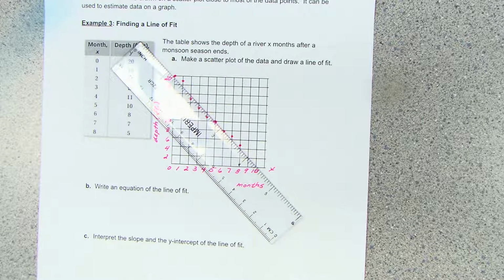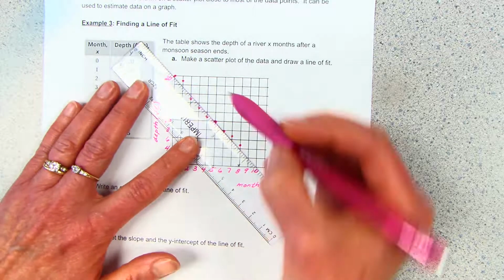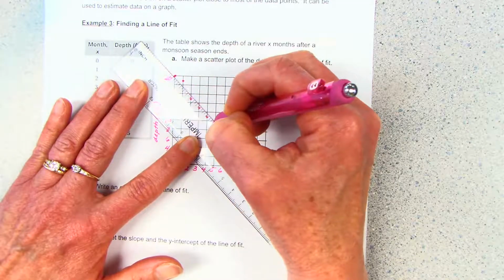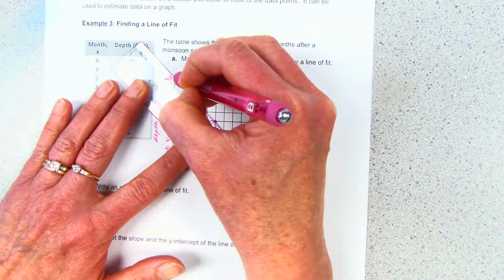You'll also hear the word line of best fit. There, you can use a graphing calculator to find the mathematical line that best fits your data, and that would be a particular answer. When we're finding a line of fit, there can be a little bit of wiggle room in there. All right, the line that I'm going to draw is going to go from 20, and it's going to go through the point at 6 and 8.